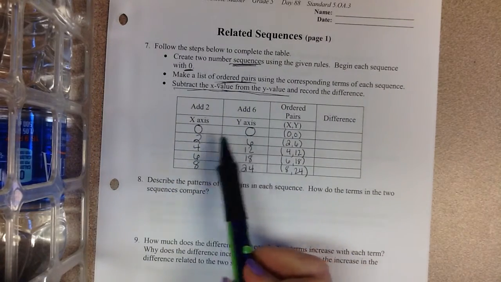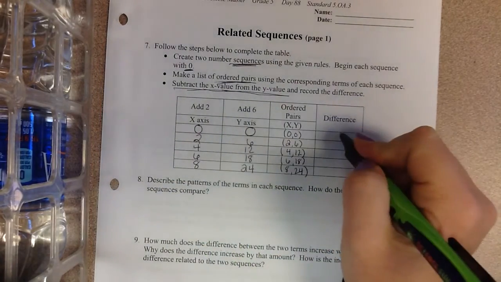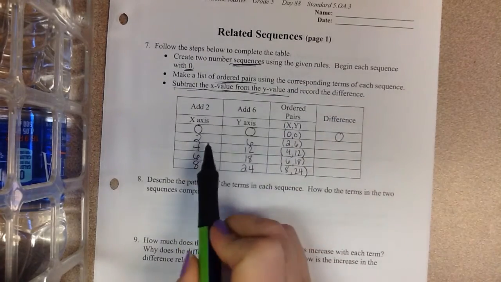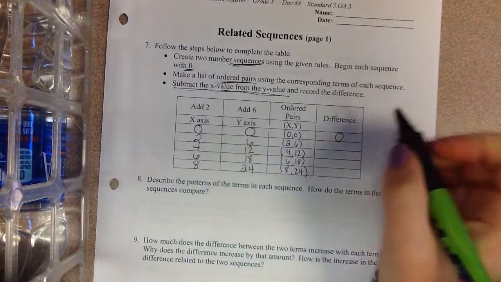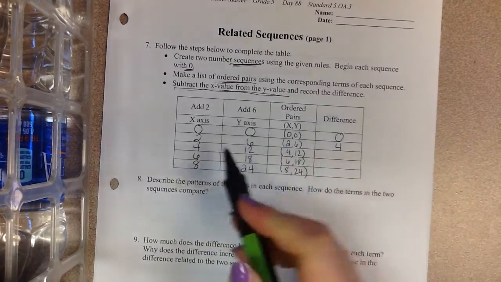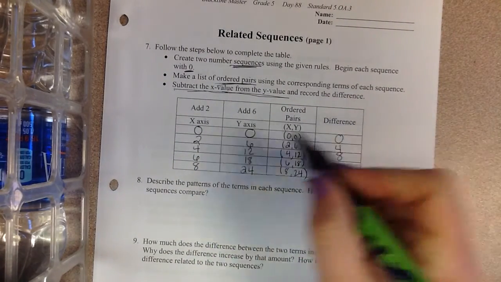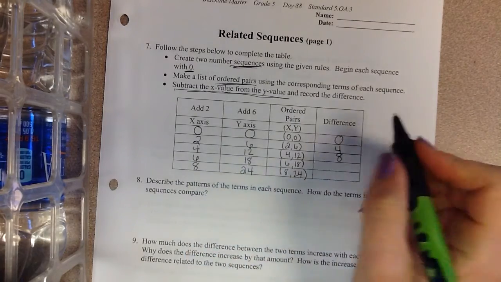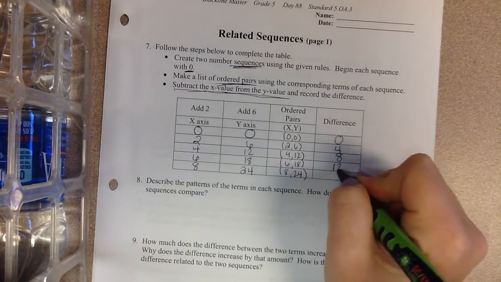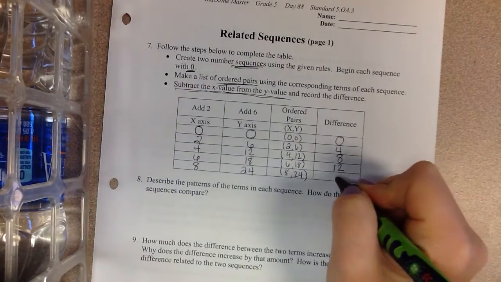So I have to take 0 away from 0. I have to take 2 away from 6. I have to take 4 away from 12. I have to take 6 away from 18. I have to take 8 away from 24.